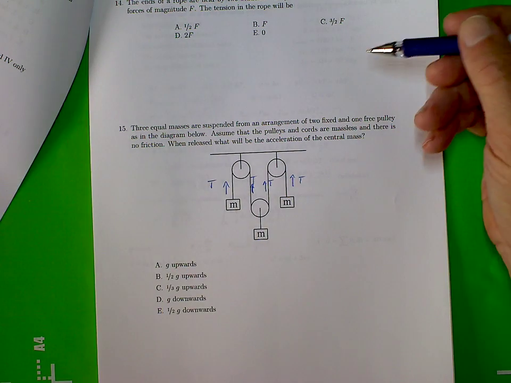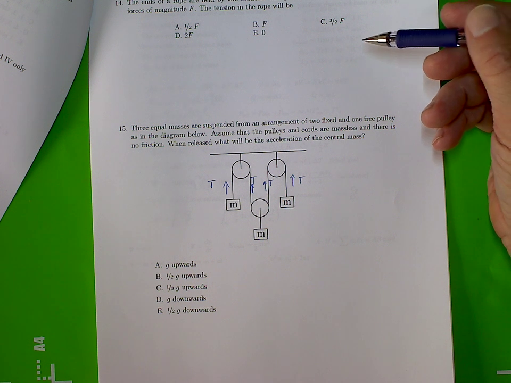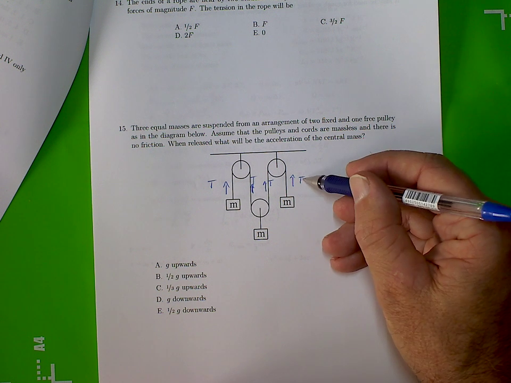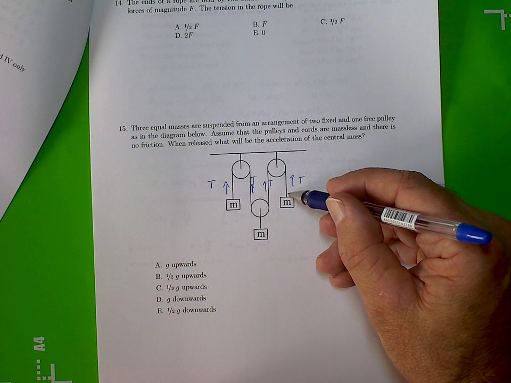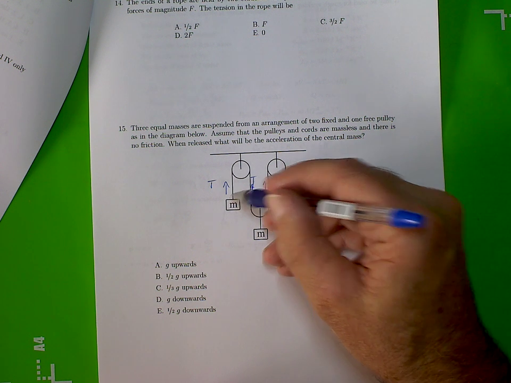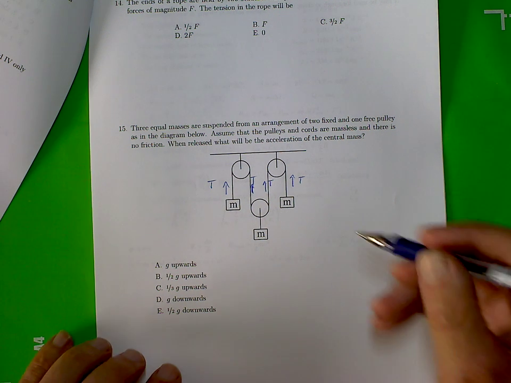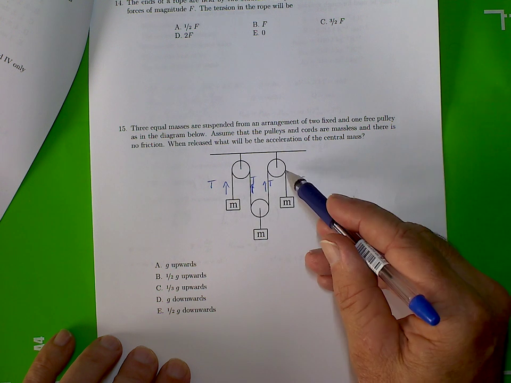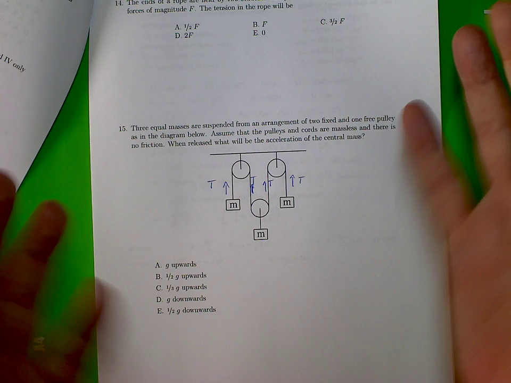Note that the previous question about tension was done rather poorly. So to note, if the tension in the string is T, then any object attached to the string feels a force of T. There, there, there, and there. There's a force of T. And as I said before, the acceleration of this mass up and this mass up must match the acceleration of this mass down, or vice versa.